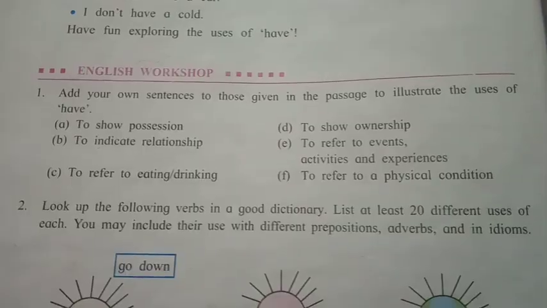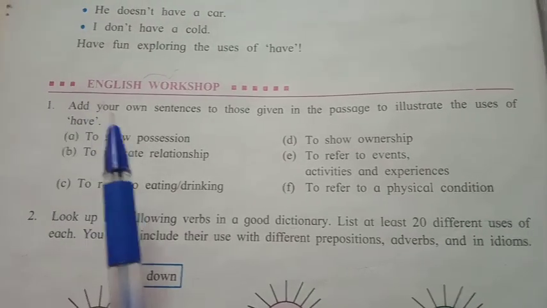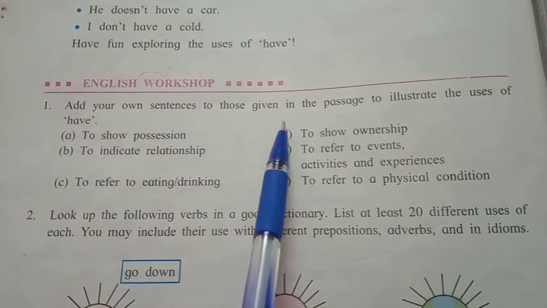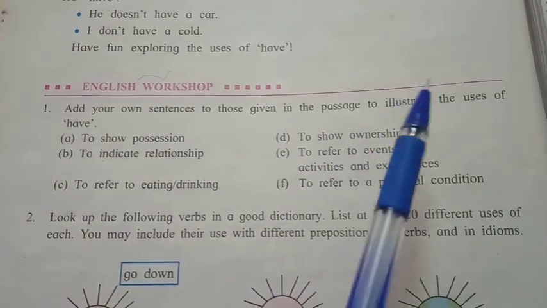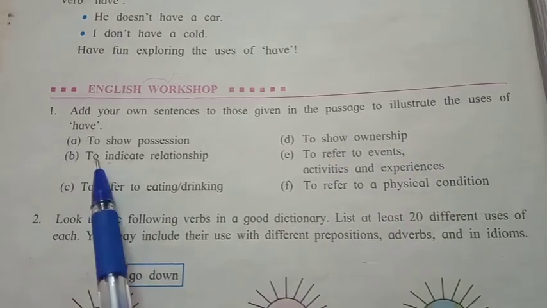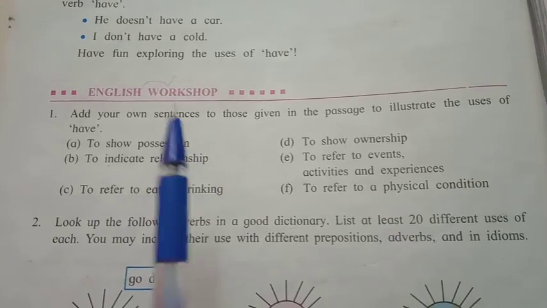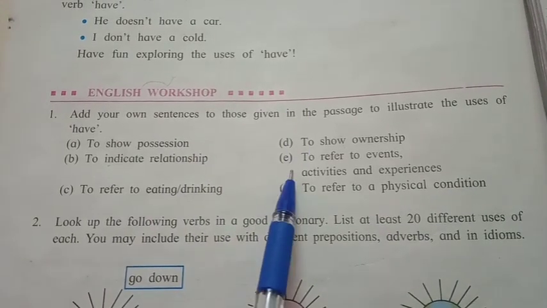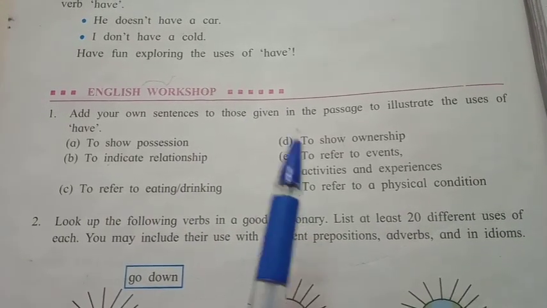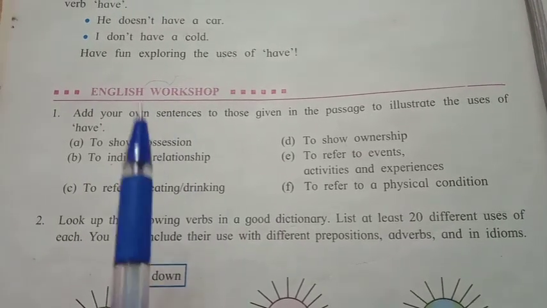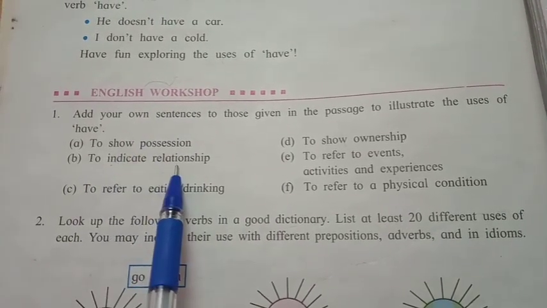Okay, so here is our workshop. The first question is: add your own sentences to those given in the passage to illustrate the uses of have. In your passage these uses are given along with their examples, so you have to write examples of these uses in your own sentences. First is to show possession.